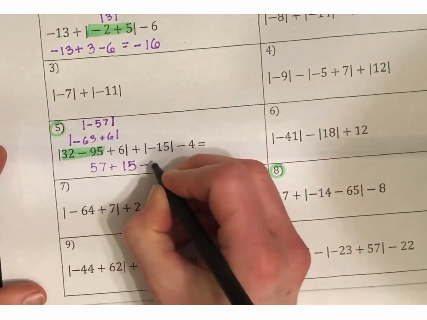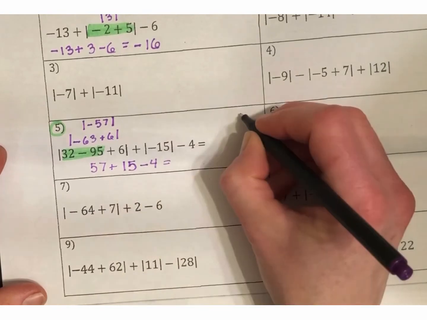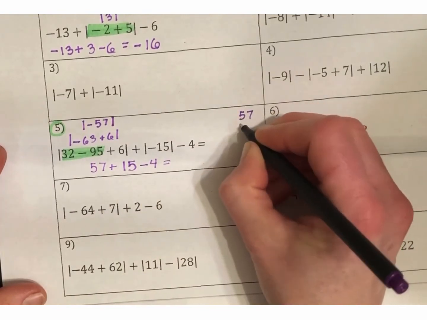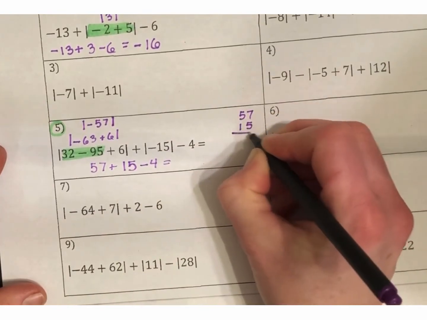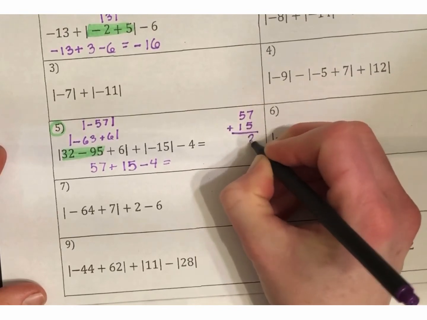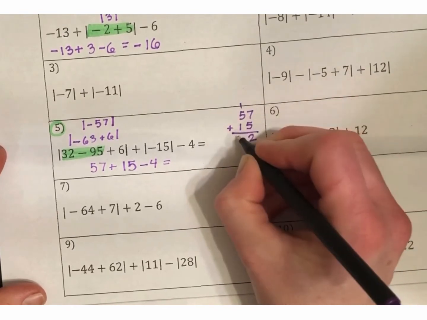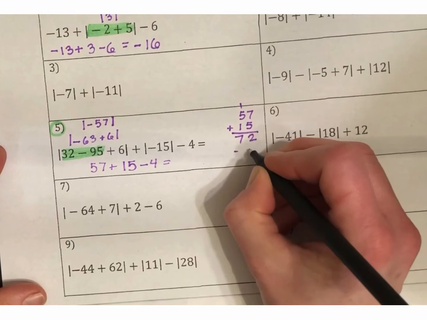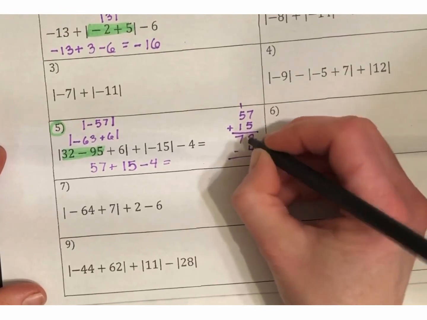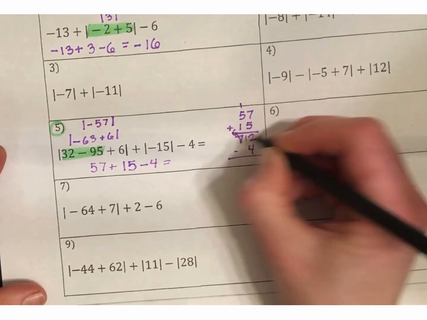Now I'll put them all together. I'm going to add 57 plus 15 over here because I got to carry, so that's 12. I end up with 72, and then I'll take away 4, and that gives me 68.